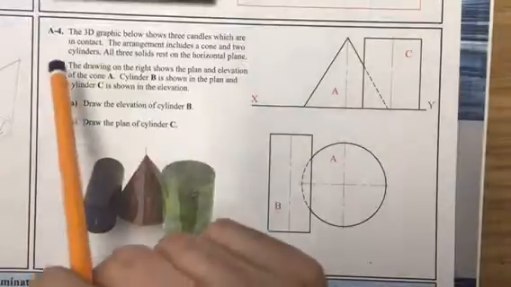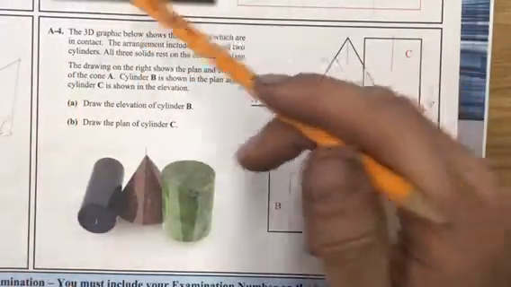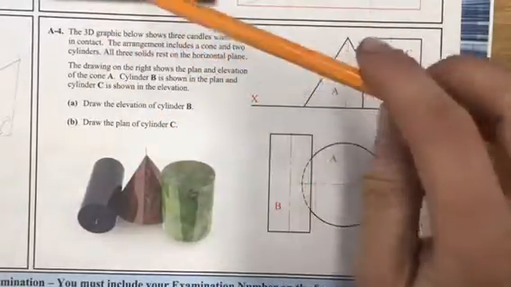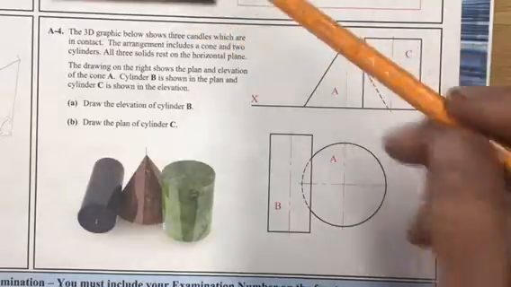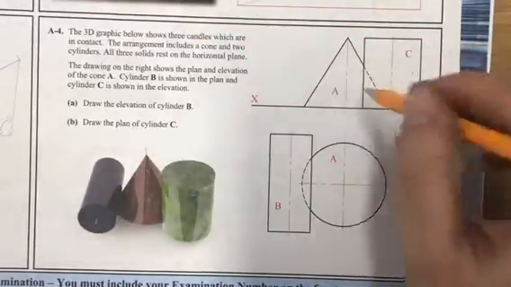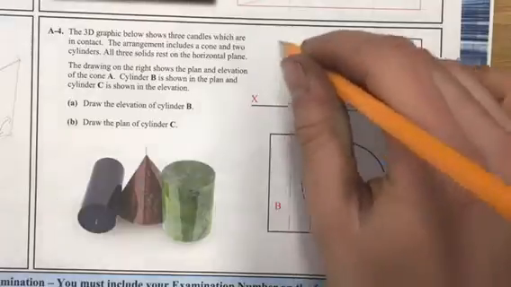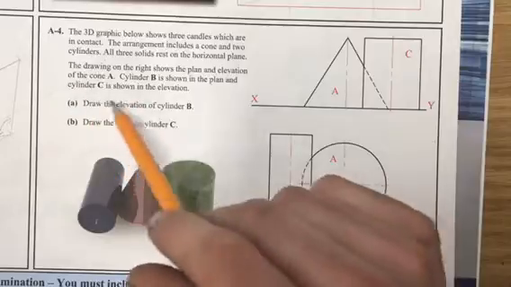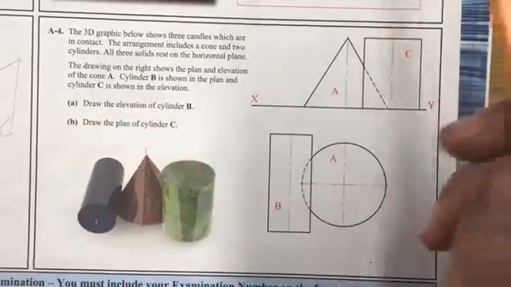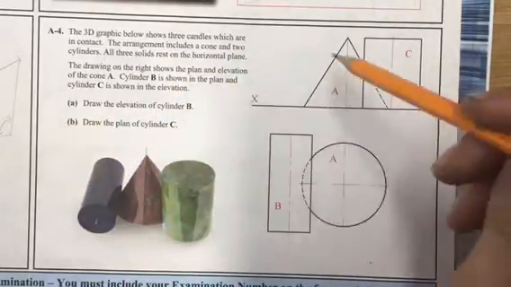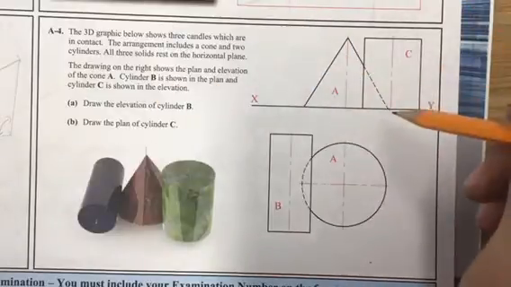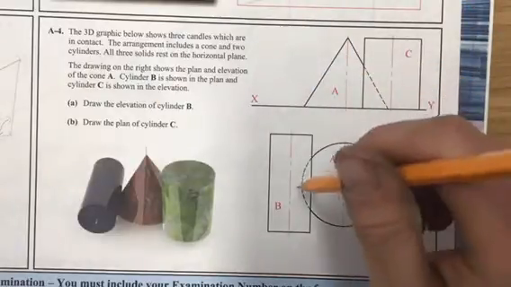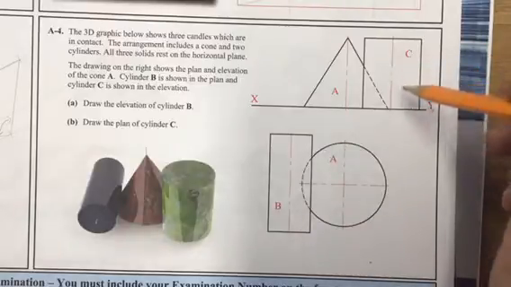So question 4, lads, the 3D graphic below shows 3 solids which are in contact, so that means they're all touching each other. All 3 solids rest on the horizontal plane, so that's important. They're all sitting down on this plane, so this one, when you draw it, isn't going to be up in the air, it's going to be sitting on the plane. The drawing on the right shows the plan and elevation of the cone A. Cylinder B is shown in plan and cylinder C is shown in elevation. So B is shown down here in plan and C is shown up here in elevation.